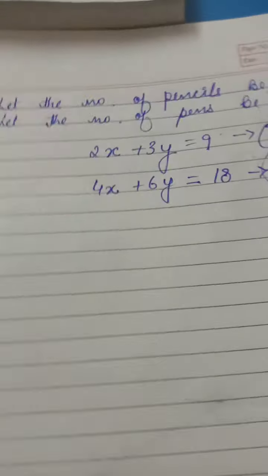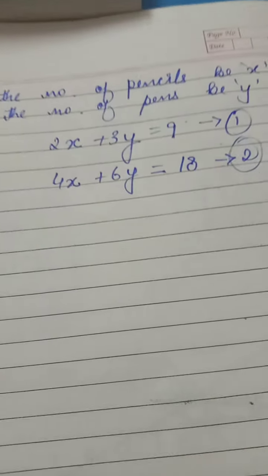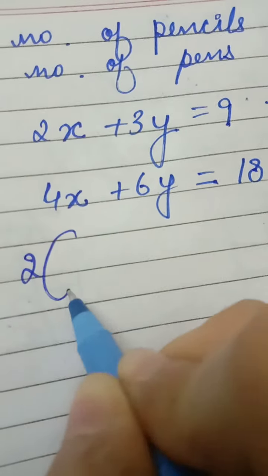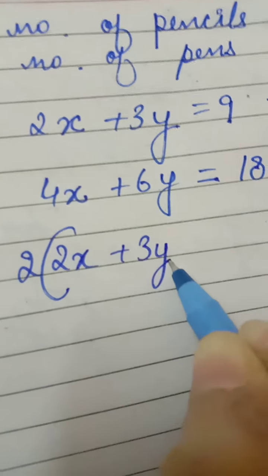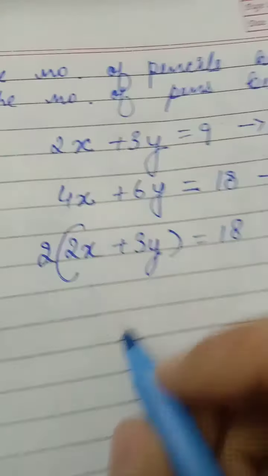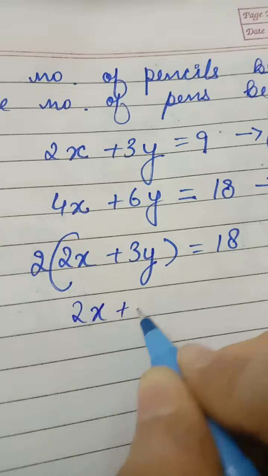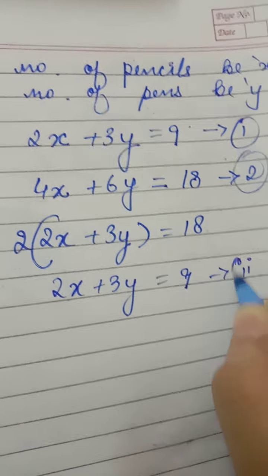You can see that we have the two equations as similar. Both the equations are the same. How? If we take 2 common in this, we are left with 2x plus 3y is equal to 18. If we divide 18 by 2, we'll get 2x plus 3y is equal to 9. This is our second equation, which is similar to the first one.